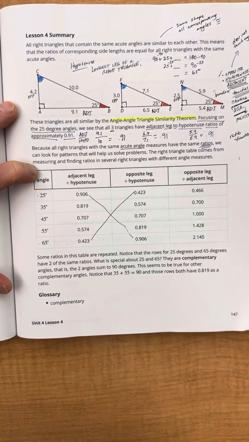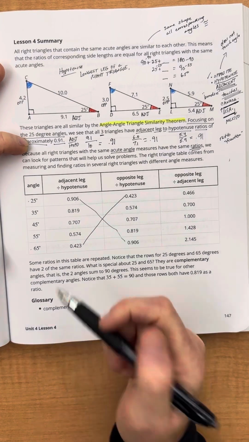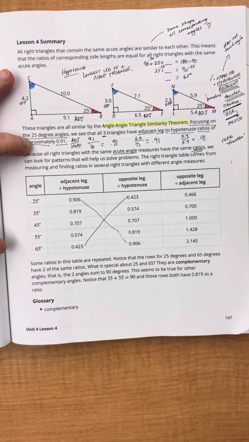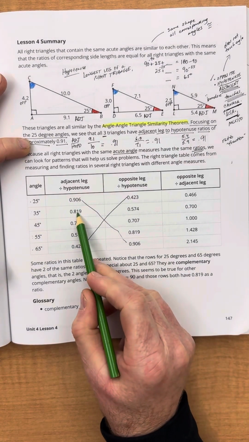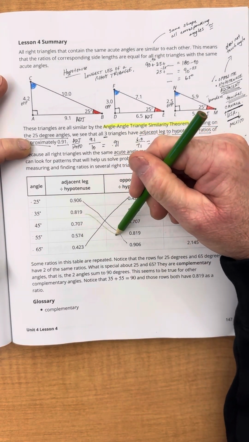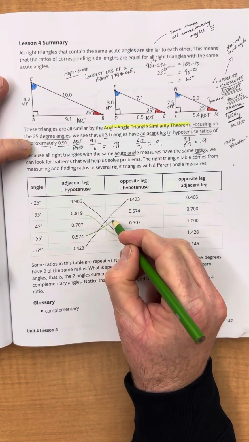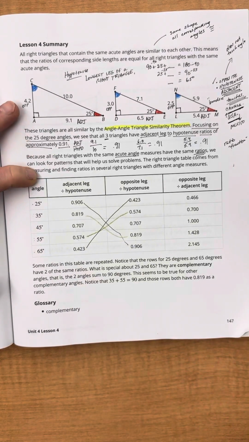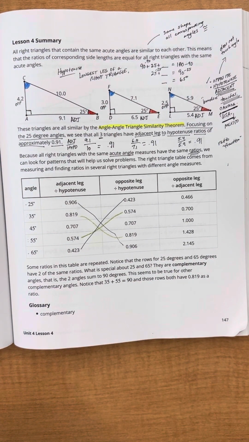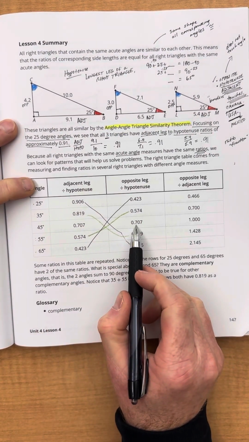That is interesting. Let's look at the 35 versus the 55. 0.819, 0.819, okay. 0.574, 0.574, strange. And then look at the 45, 0.707 and 0.707.